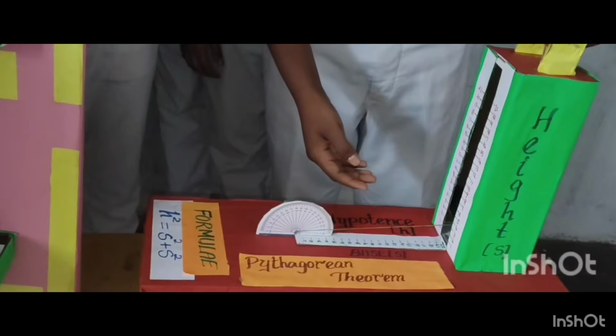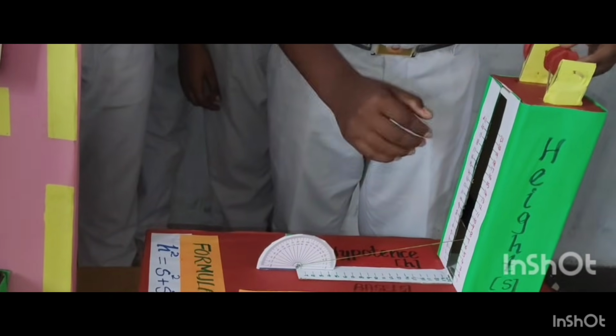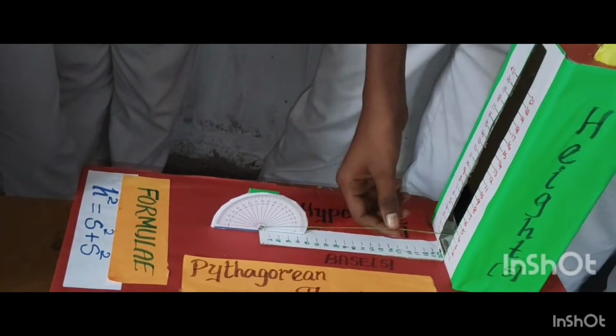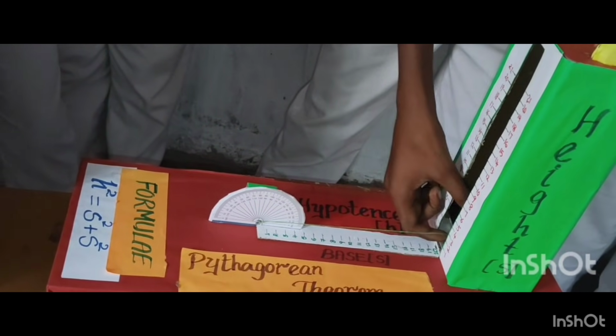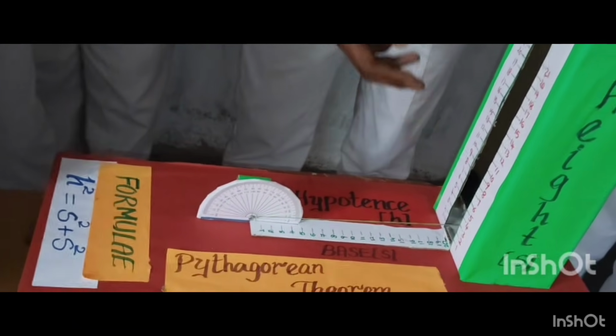Thank you. In this, the Pythagoras theorem has an L-shaped angle. It is called the Pythagoras theorem. Theorem: the smaller squares flow into the largest square. It is the hypotenuse. Hypotenuse square is equal to side square plus side square.